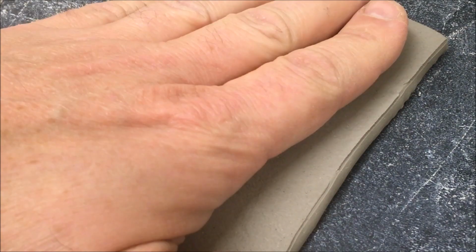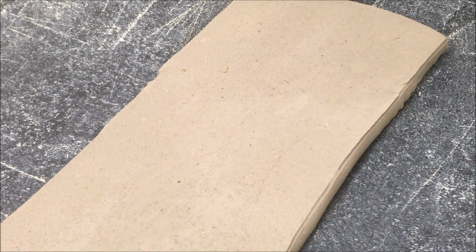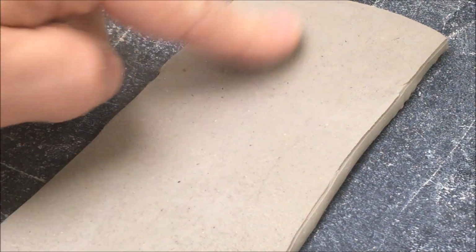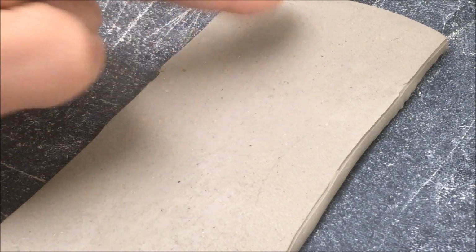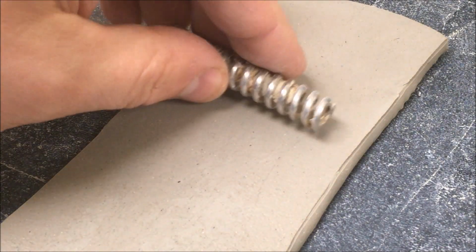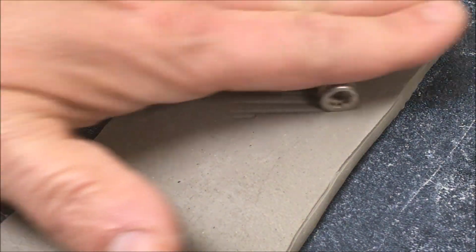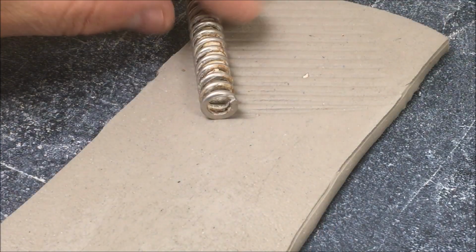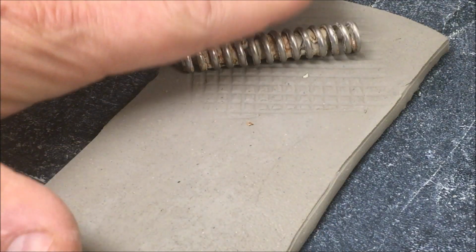So just a quick refresher on different techniques that we can do. We can obviously smooth things out. Good tools for smoothing would be a kidney scraper, your finger, or the rubber tip shapers. We can impress texture, so a variety of tools and materials you can use to create texture that way.